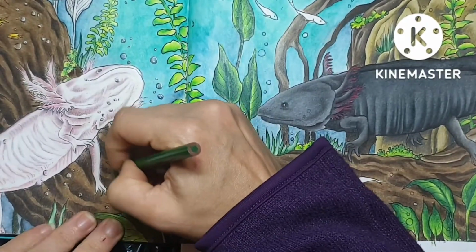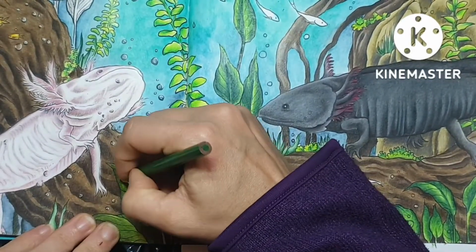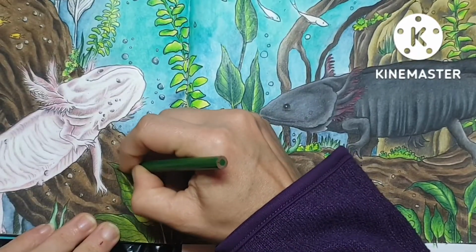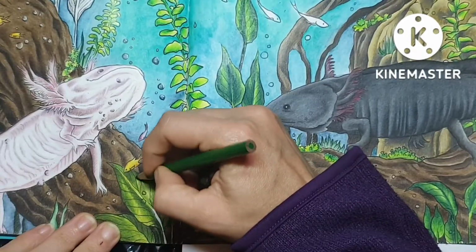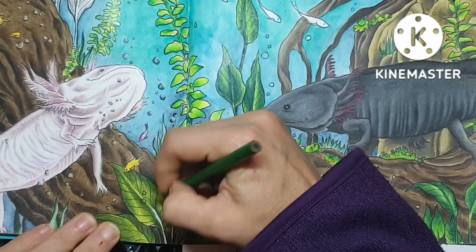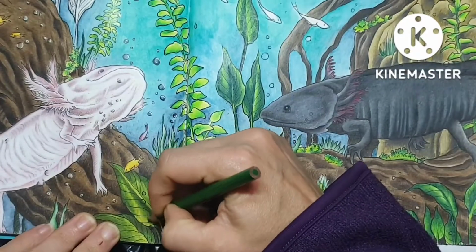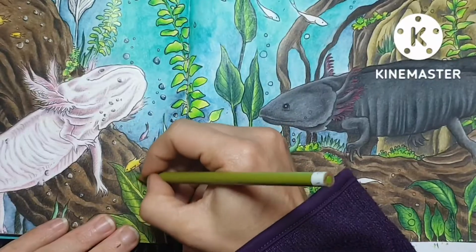Now we go back with the Prussian green. And then we have our lime peel.